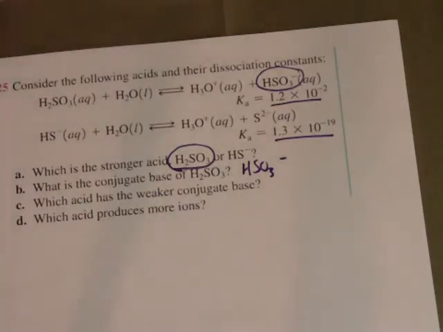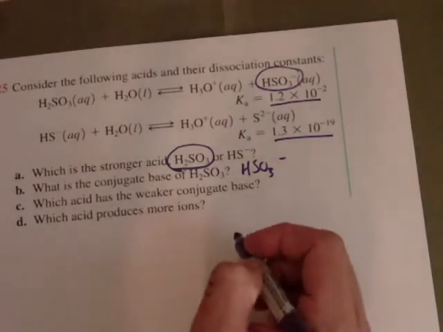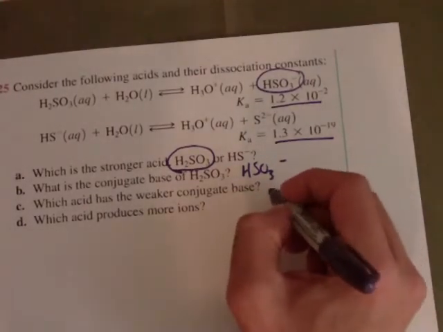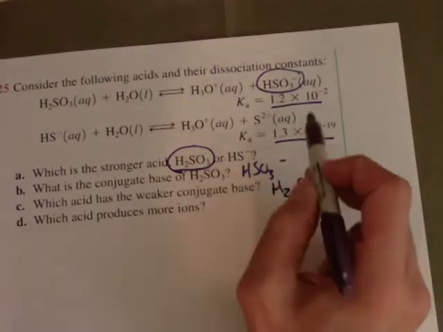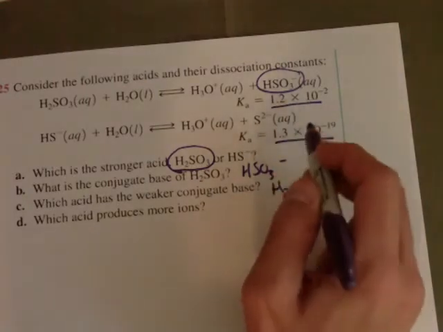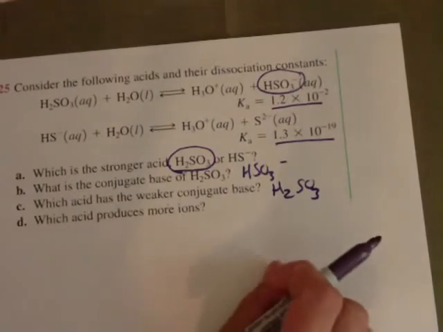C is asking us which acid has the weaker conjugate base. Acids and conjugate bases have an inverse relationship in terms of strength. So a weak acid will have a stronger conjugate base. A stronger acid will have a weaker conjugate base. So whichever one is the stronger acid has a weaker conjugate base. And so the acid that has the weaker conjugate base would be H2SO3 because the Ka is bigger. The Ka is bigger means it's a stronger acid. A stronger acid has a weaker conjugate base.